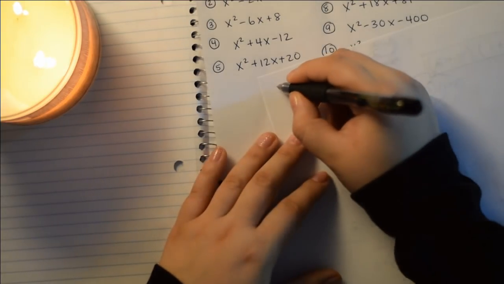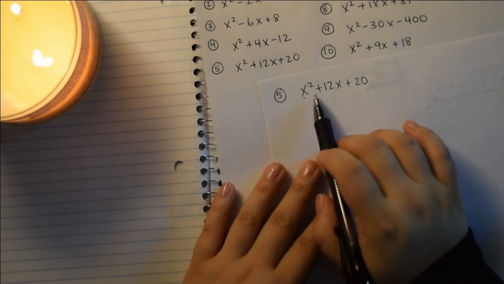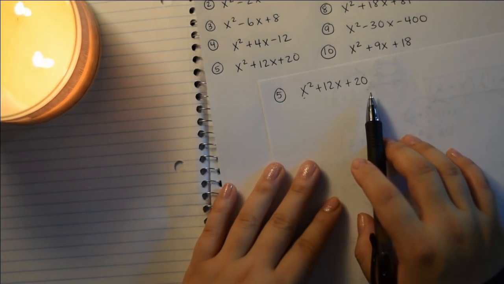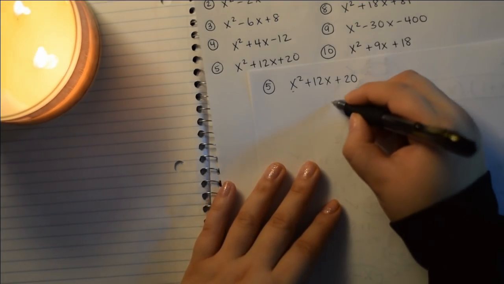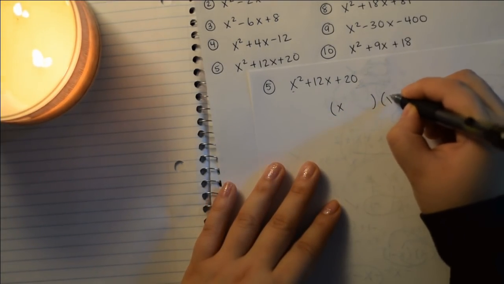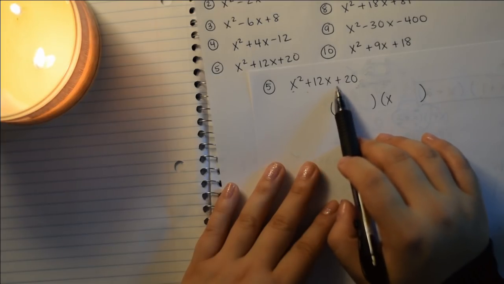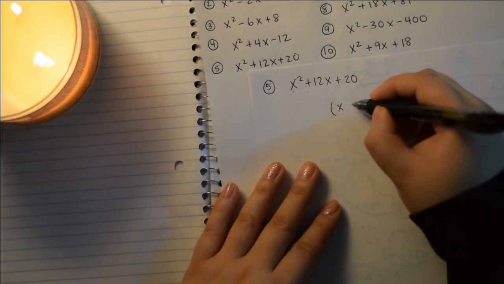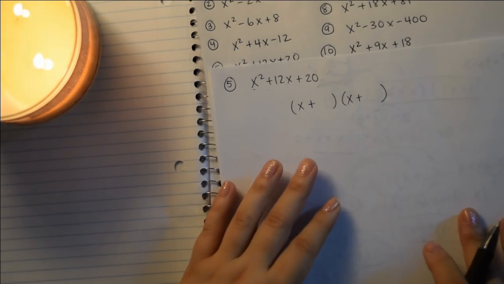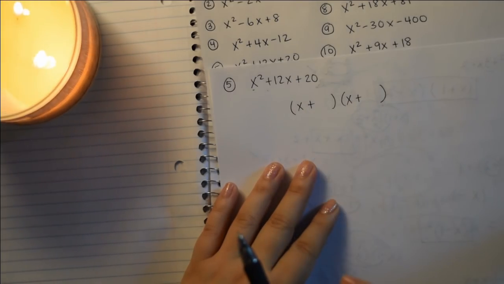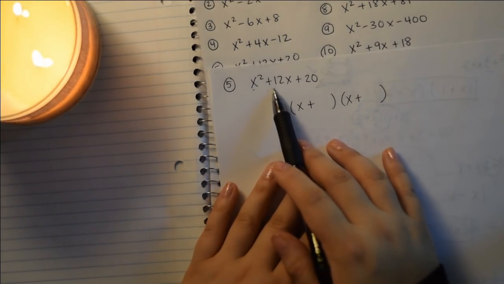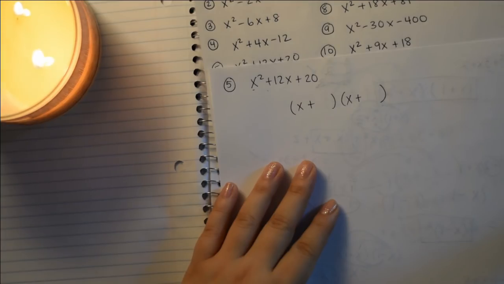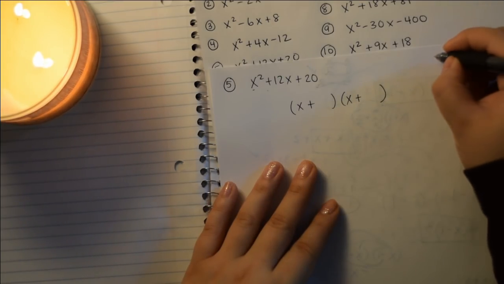Okay, so number 5. So x squared plus 12x plus 20. So again, x and x. Since you know everything is positive here, that's kind of nice. You just put your two pluses in, because if you had a minus and a minus, then when you add those, it should be a minus, but you don't have to worry about it here. So now we're just looking for two numbers that multiply to be 20 and add to be 12.